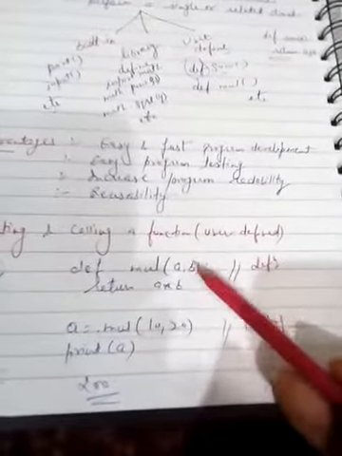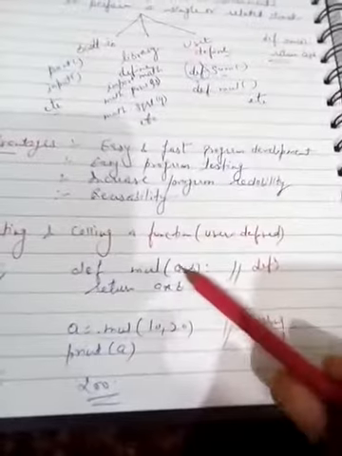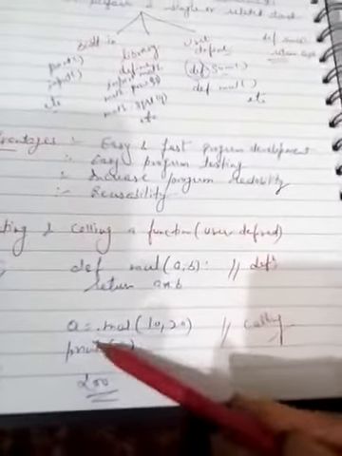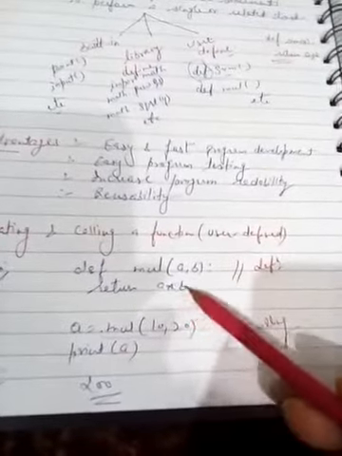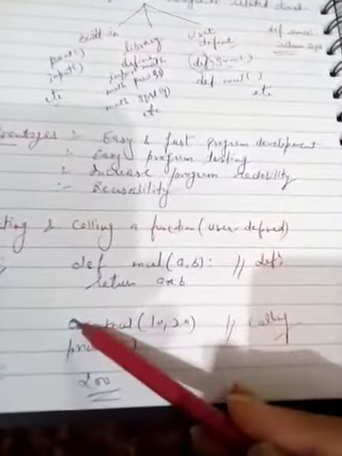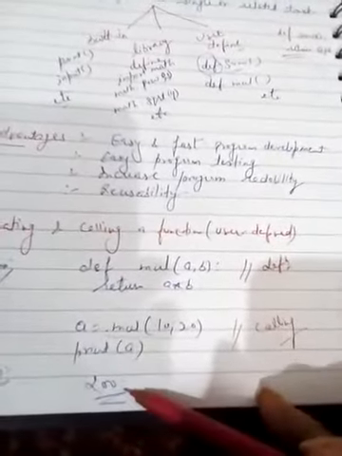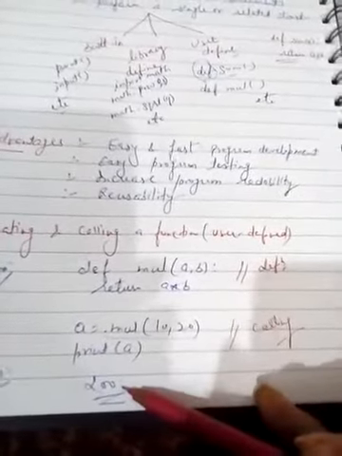Two variables are taken, so we pass two values accordingly. Then print a, because the output of a multiply b will be in the variable. So print a, and the answer will be 200 as output.